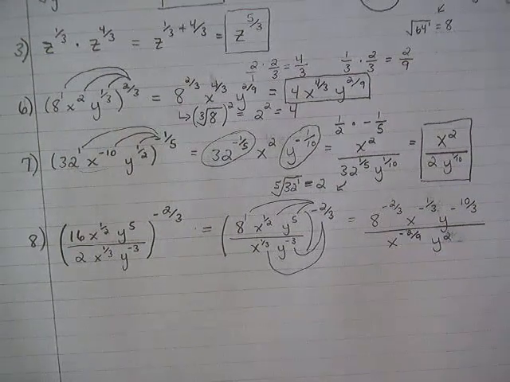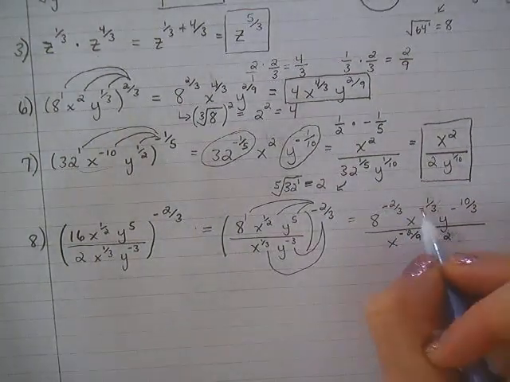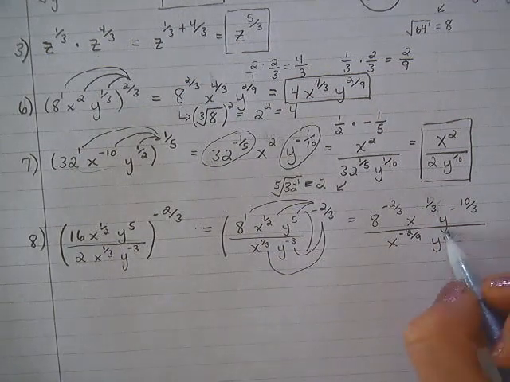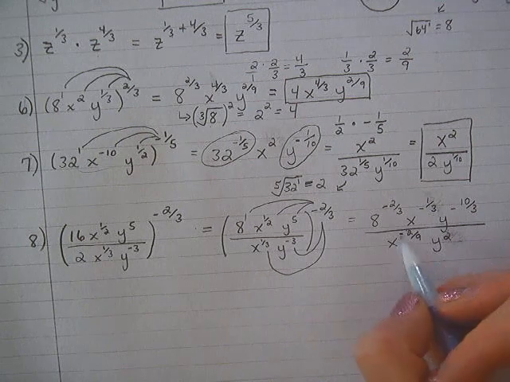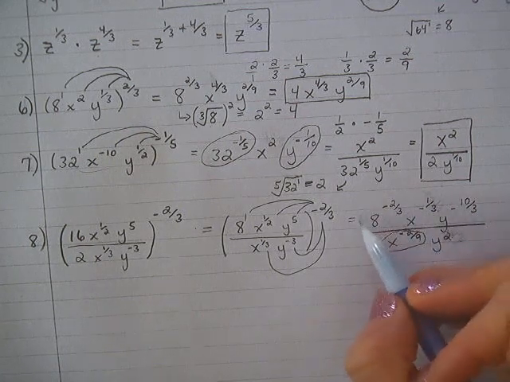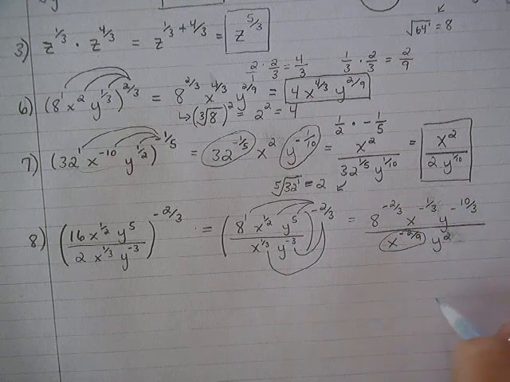The next thing is if you have negative exponents, you've got to move them. So the only one that doesn't have a negative exponent is this one right here. So that means this is actually going to flip to the top, and then every single one of these things will go to the bottom.